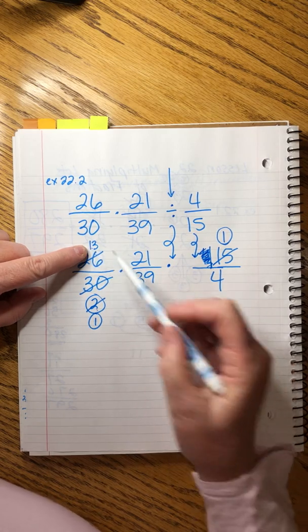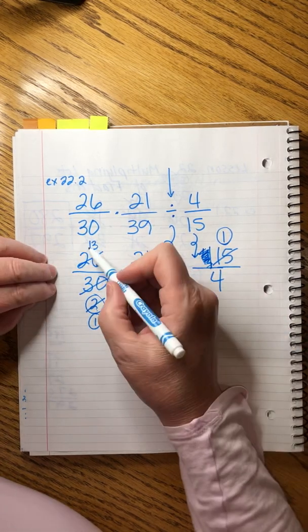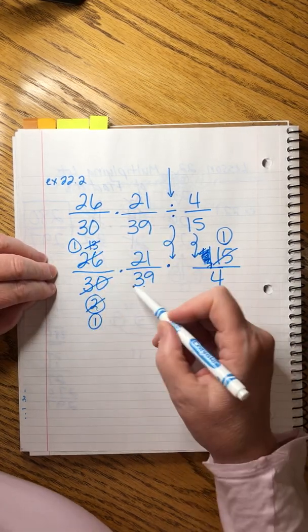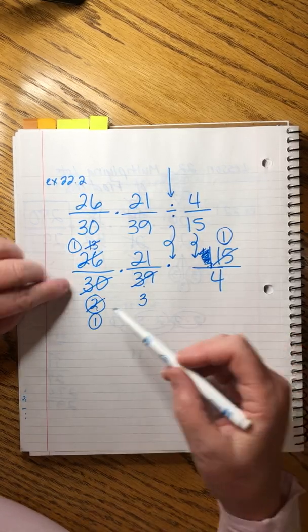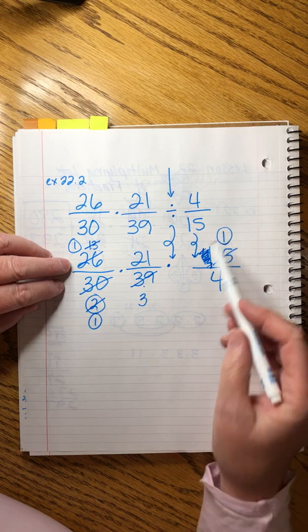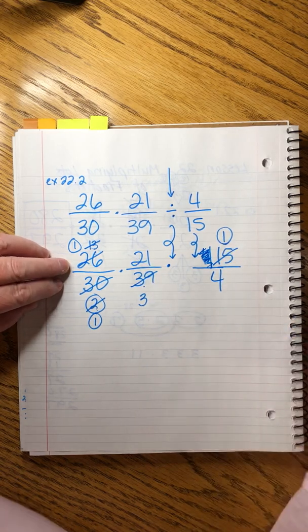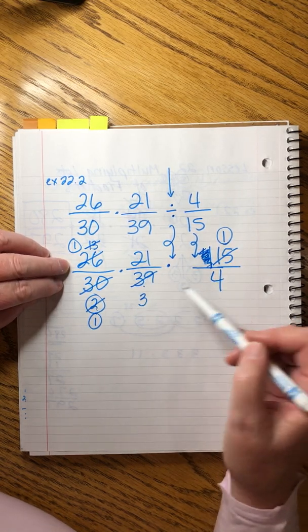3 times 1 is 3. 3 times 3 is 9. Ooh, let's cancel. This becomes a 1. This becomes a 3. All right, so let's see what we've got. This is all 1. That's a 1. So we have 21, 3, and 4.